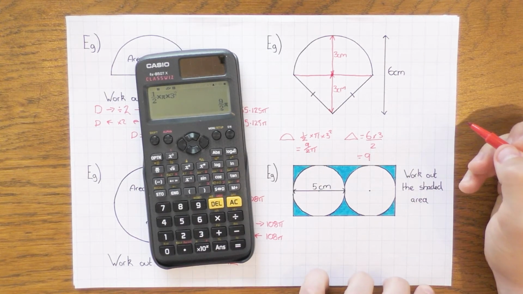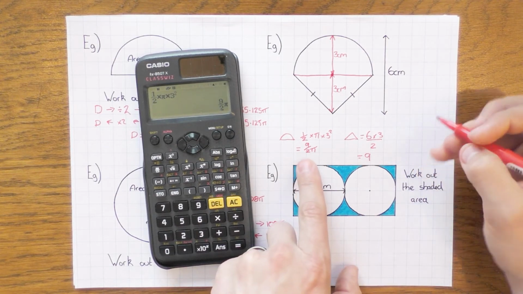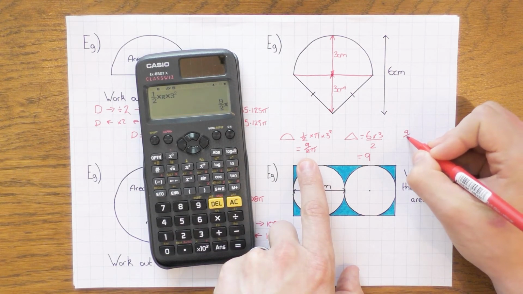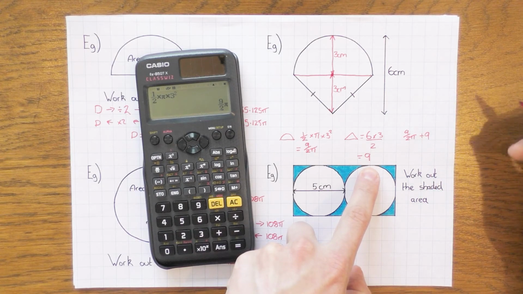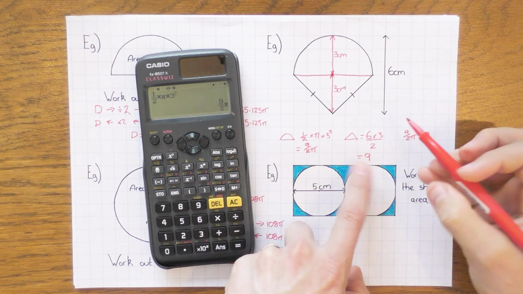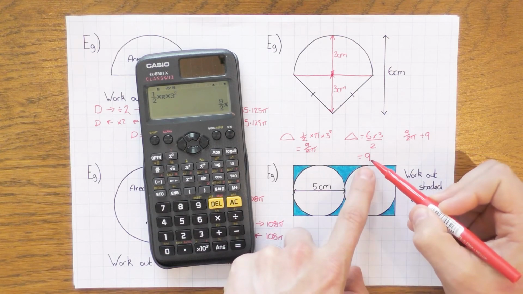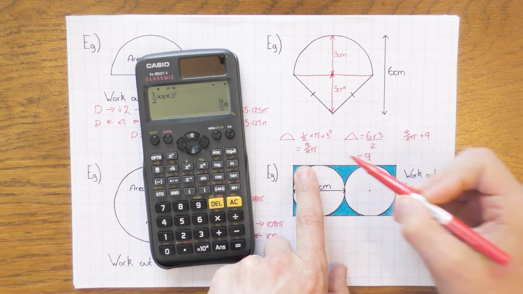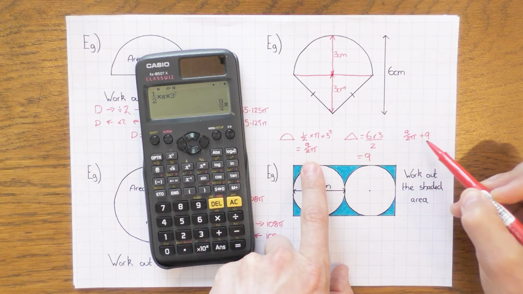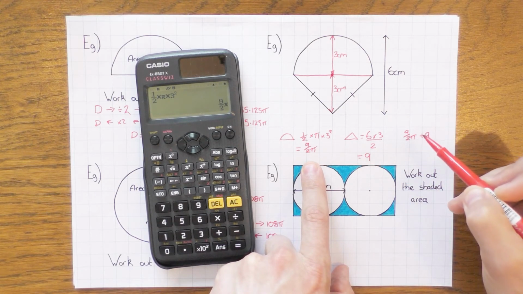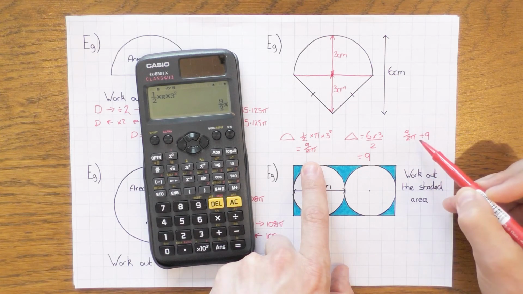Now, if the answer was to say leave it in terms of pi, you would have it as 9/2 pi plus 9. You wouldn't do anything else, you would just literally add that on. The reason for that is that's 9/2 pi, and this doesn't have a pi, you can't actually add them. Okay, if that's got pi and this doesn't, you have to keep them separate. So if it says leave it in terms of pi, that's what you have to do.